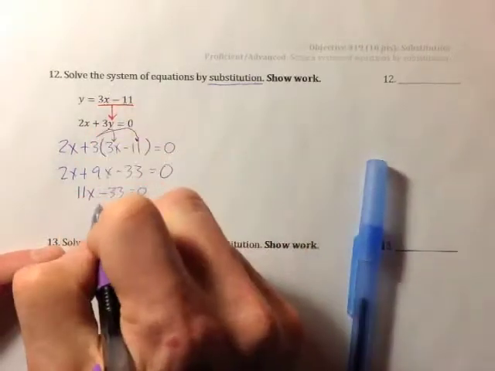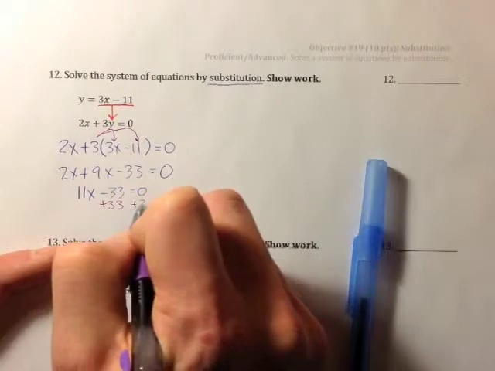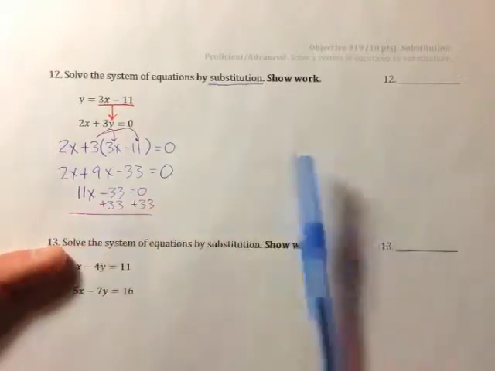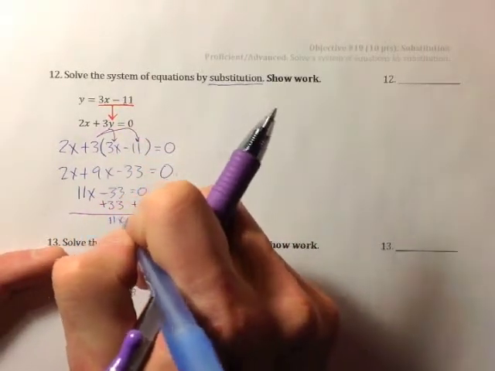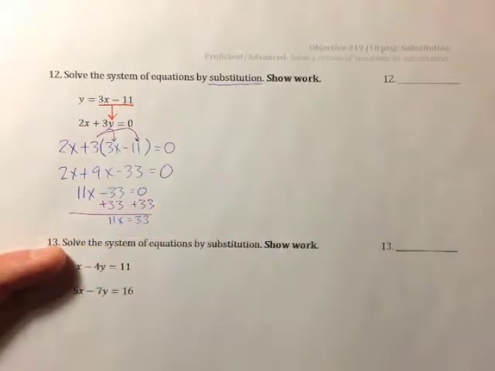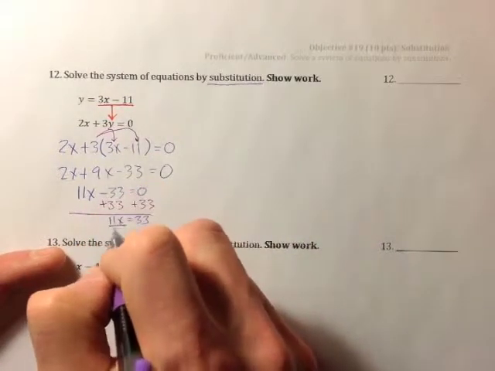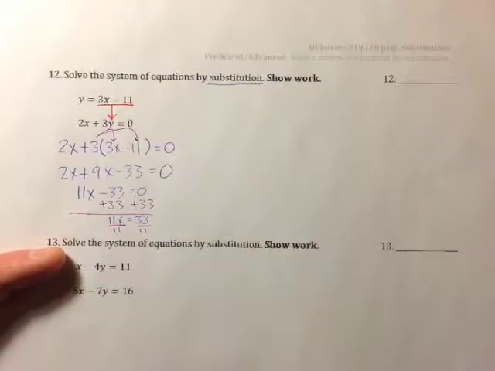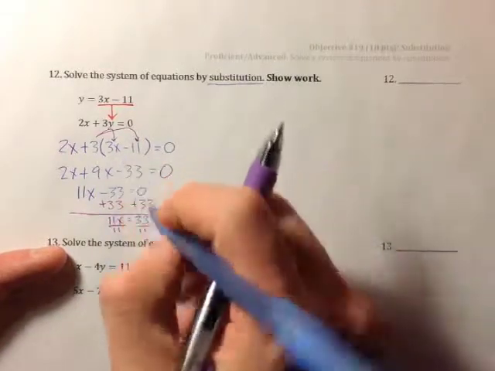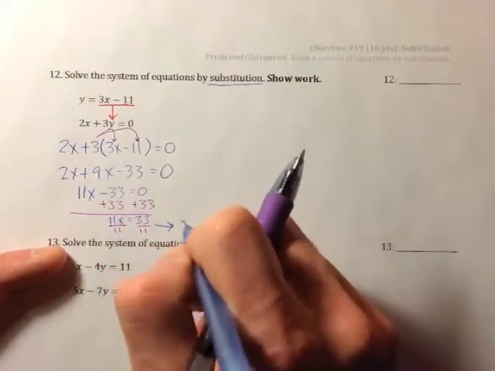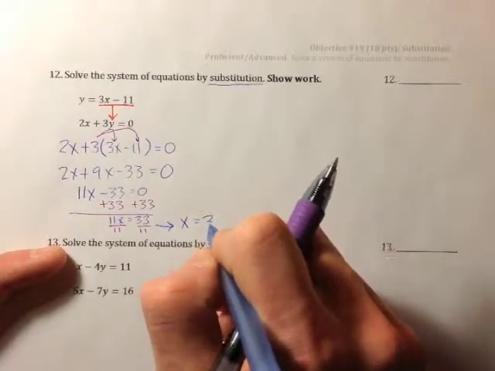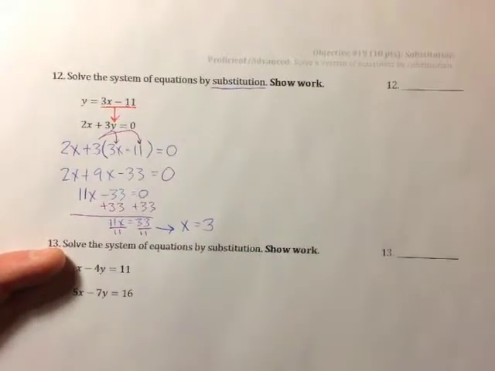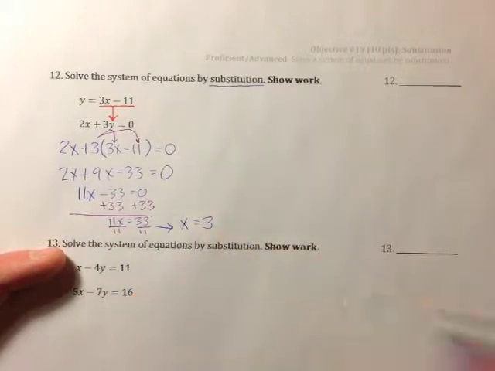Then add 33 to both sides: 11x equals 33. And then finally divide both sides by 11. So this means that the value of x is 3. Now, we are not quite done yet.